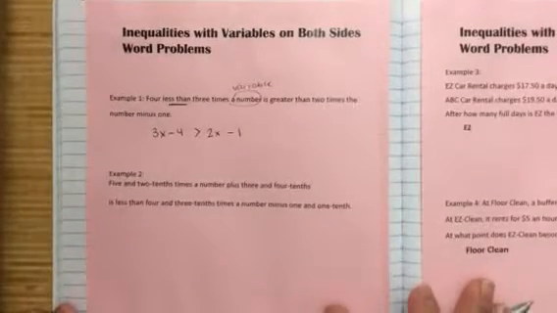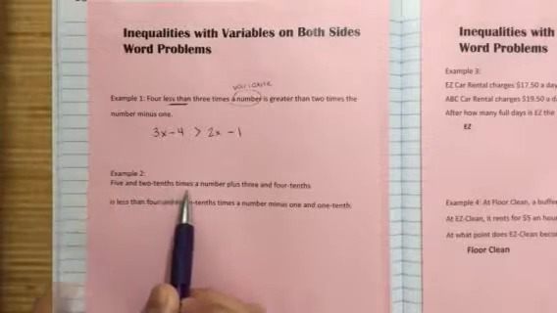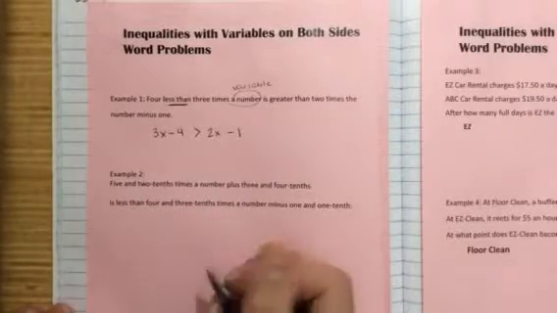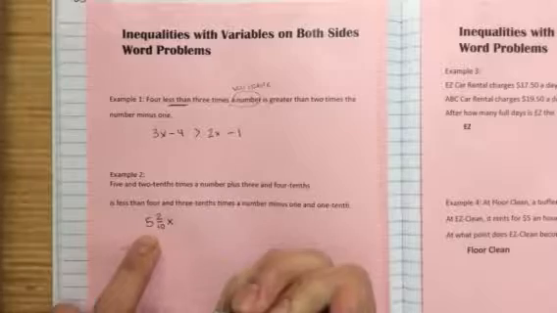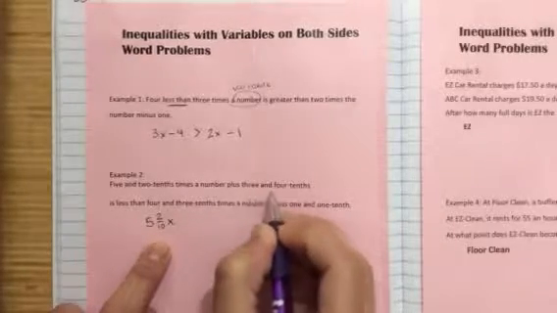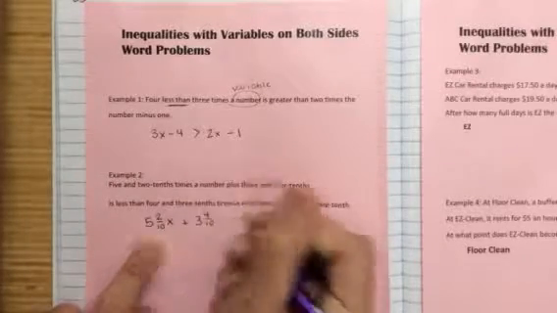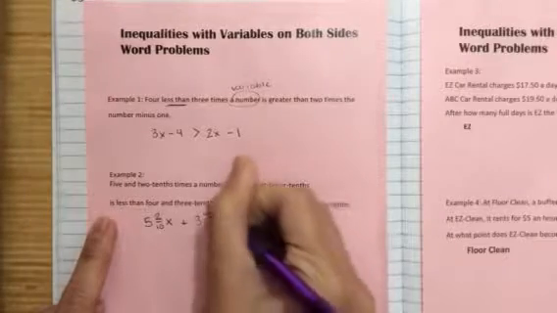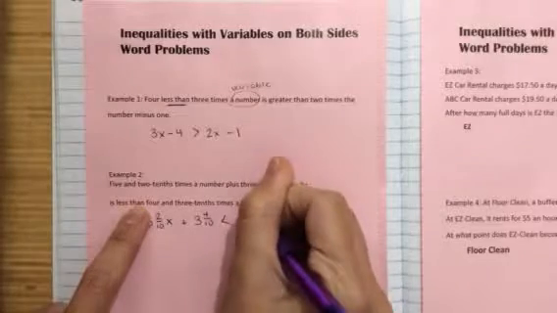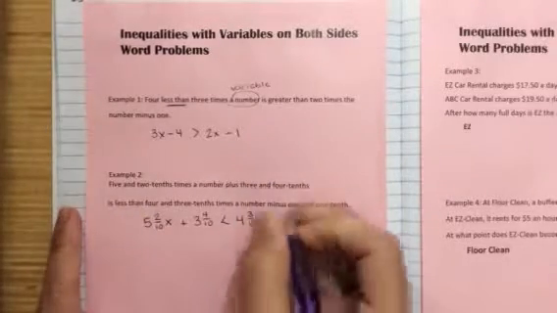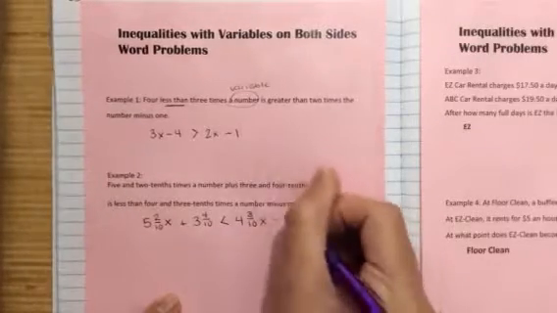Let's go ahead and look at another example. 5 2/10 times a number, plus 3 4/10, is less than 4 3/10 times the number minus 1 1/10.